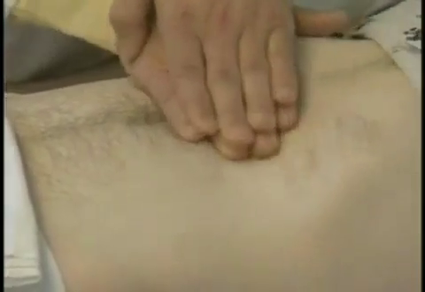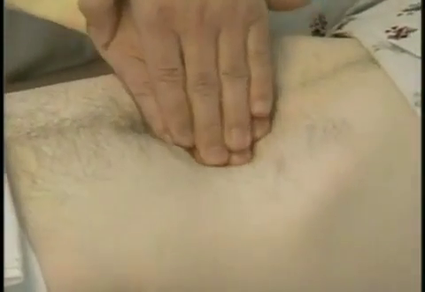So you notice by using a sort of a gentle dipping or curving motion, I'm able to palpate deeply throughout the entire abdomen, and I do not feel any masses. The next thing I'm going to do is to palpate for the liver edge.